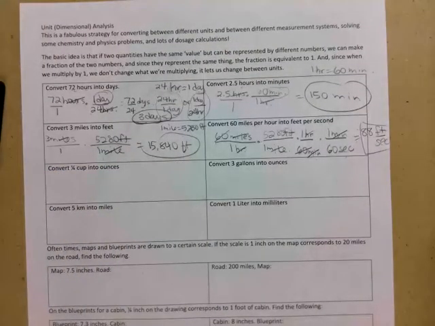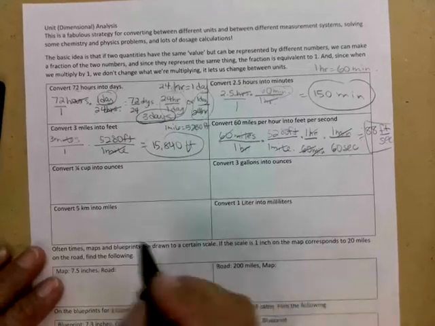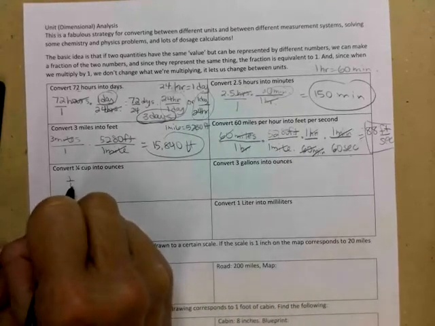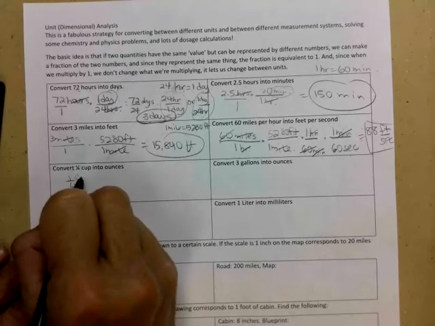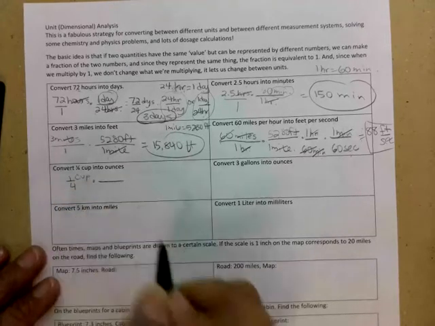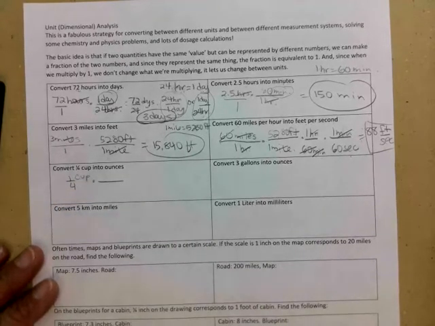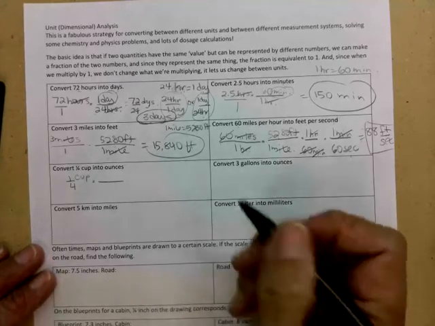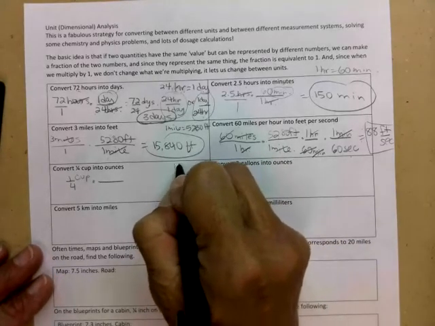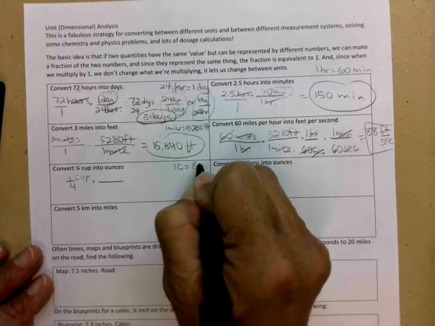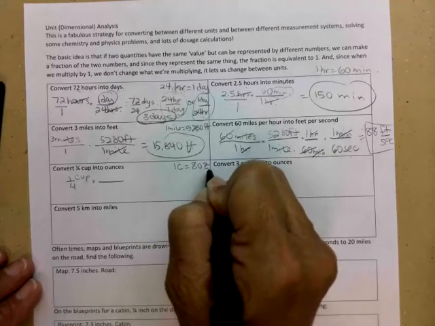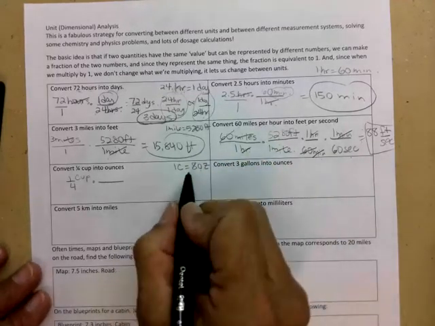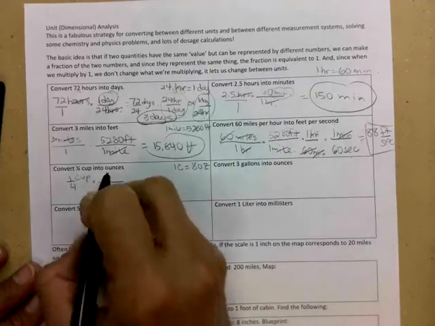1/4 cup into ounces. Okay. So I have 1/4 cup on top. So now I need to know a relationship between cups and ounces. And you can look these up. It's 1 cup is 8 ounces. And the abbreviation for ounces is OZ. It's odd. So the cup goes on bottom, so I can cancel.